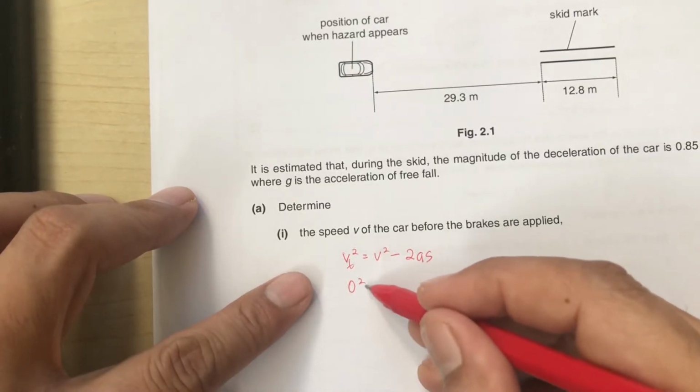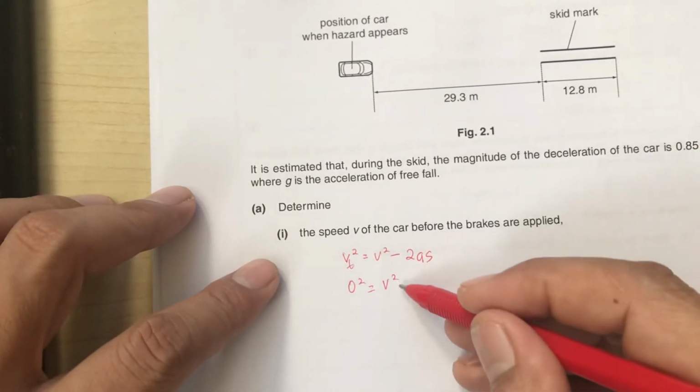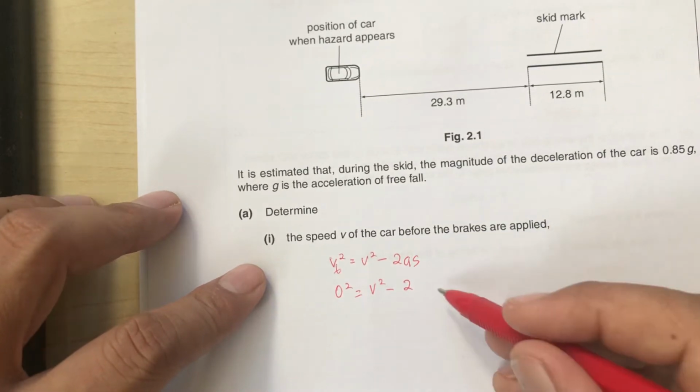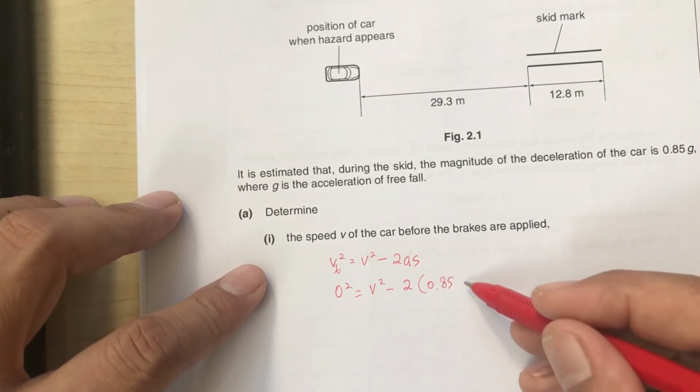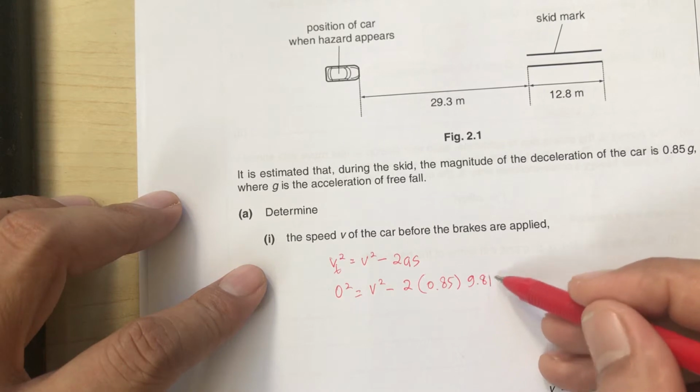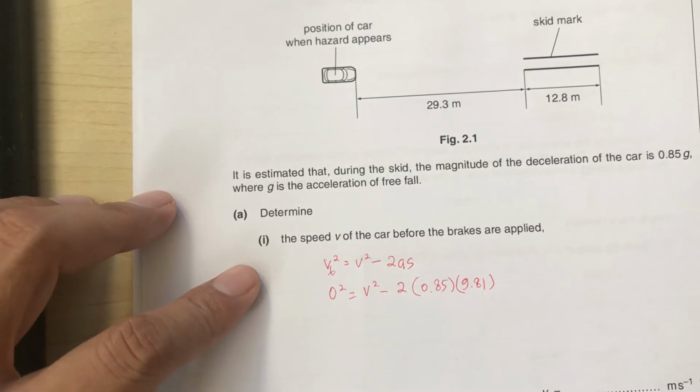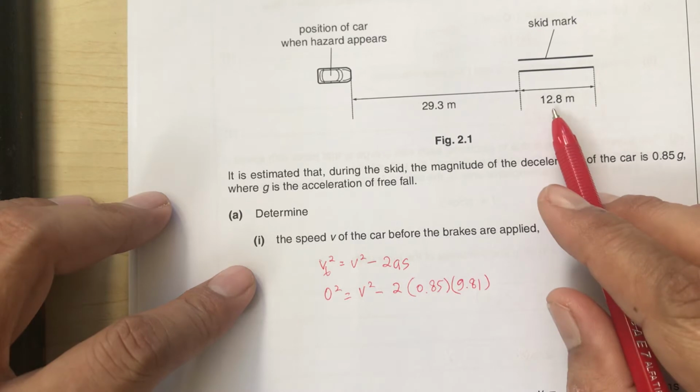This is coming to stop, so 0 equals v squared minus 2 times a, where a is 0.85 g. Let's say g is 9.81, and the distance is 12.8.